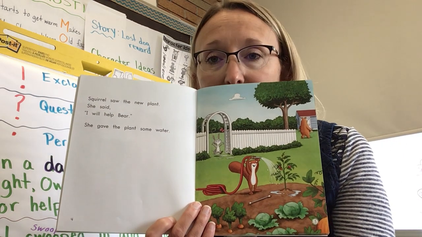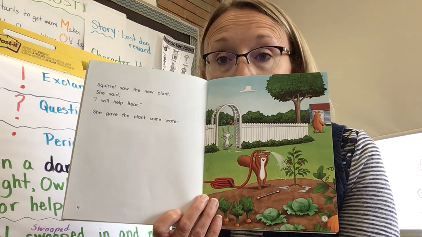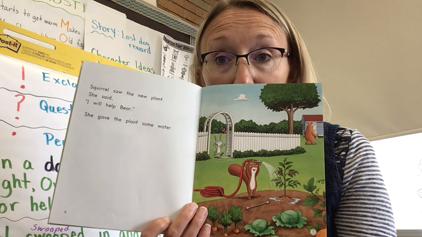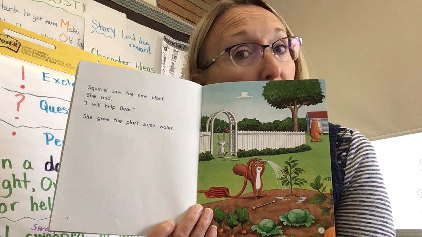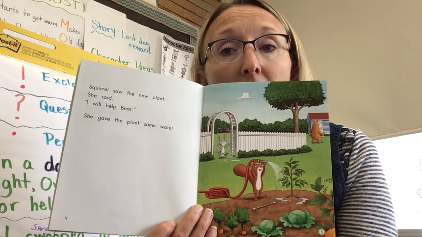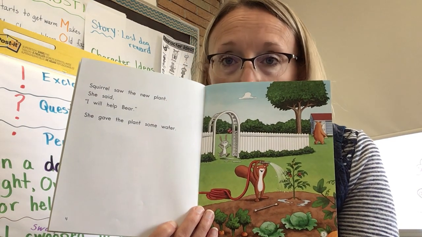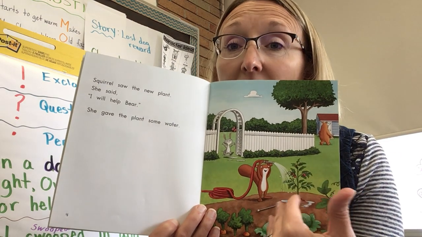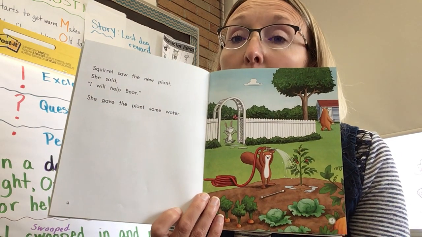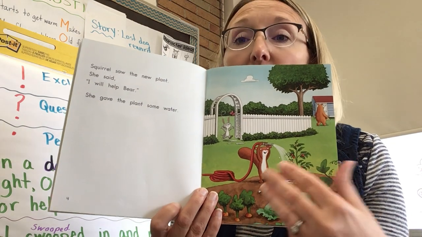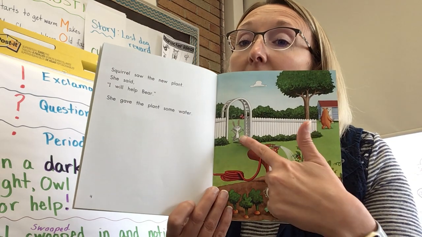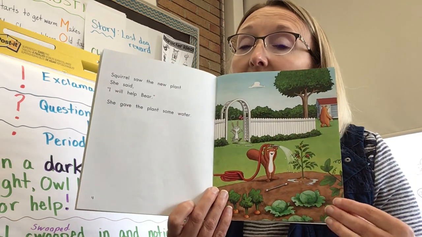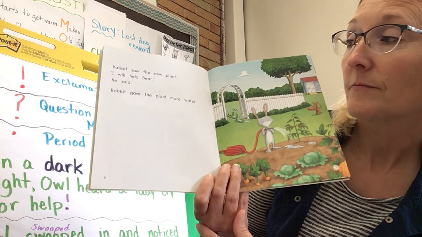Okay, already I see something that they have in common again. In the first book with the paint, Squirrel and Rabbit thought that Bear needed help when Bear didn't. They thought that the paint was there to paint the gate, but it wasn't, and they decided to help. Here, they think Bear needs more water on the plant, but he doesn't. So they're trying to help again and probably causing a problem, just like in the other one. And I even see Rabbit coming. So I have a feeling Rabbit's going to probably help too when Bear really doesn't need any help.